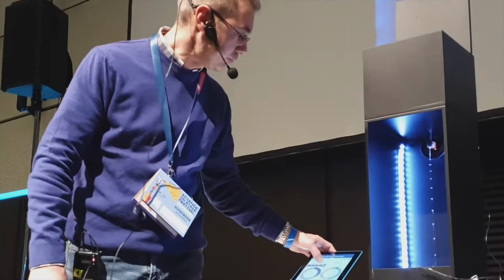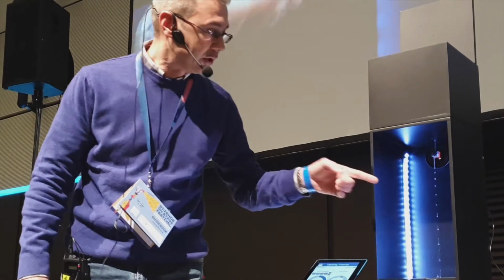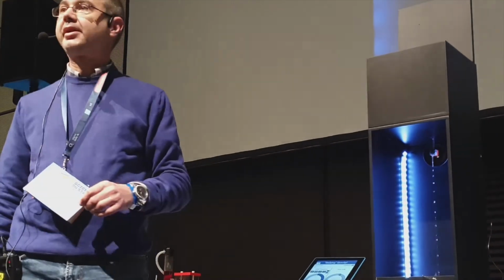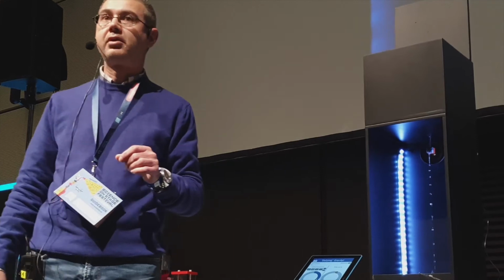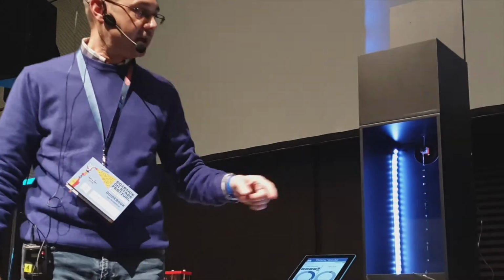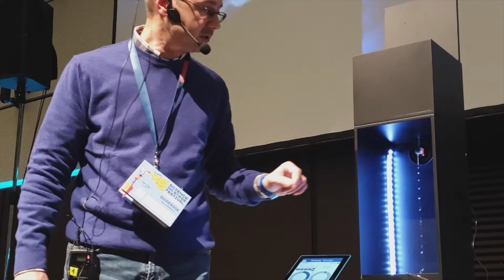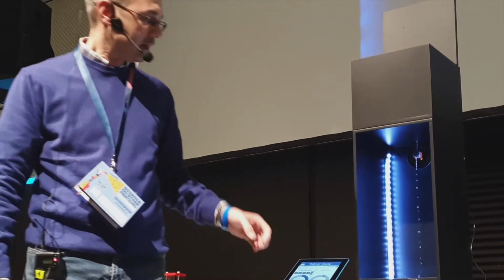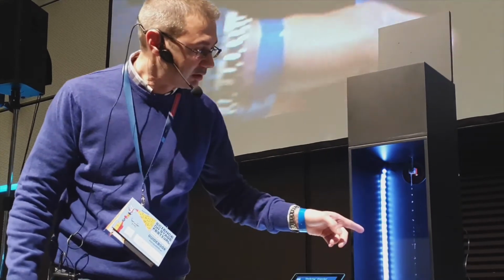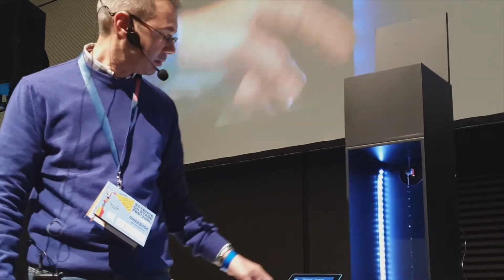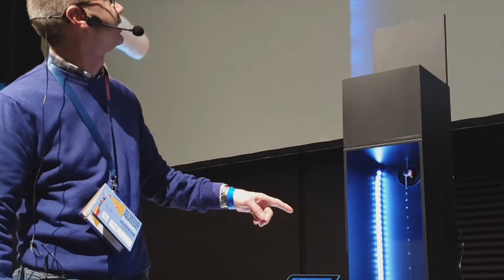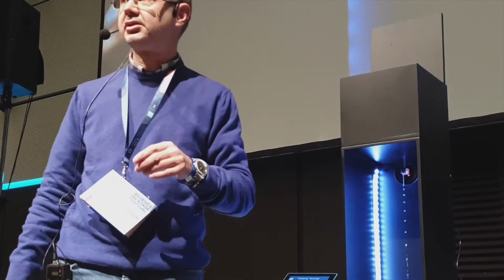And now the frequency of the LED strips is 49 Hz. Remember that the frequency of the sound is 50 Hz. Now we see the droplets fall slowly. If we increase a little bit the frequency of the LEDs, and now it's 50 Hz, we see that the droplets seem motionless.